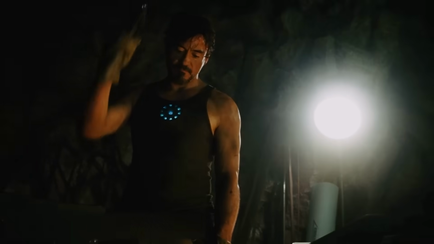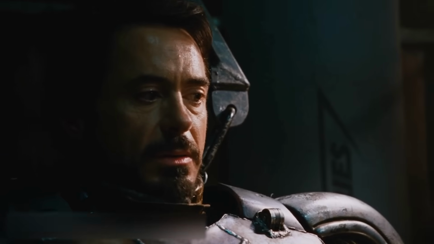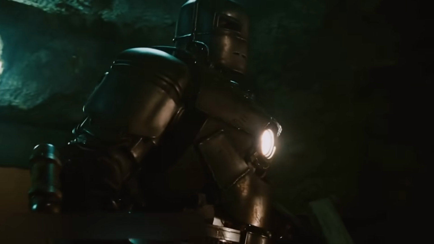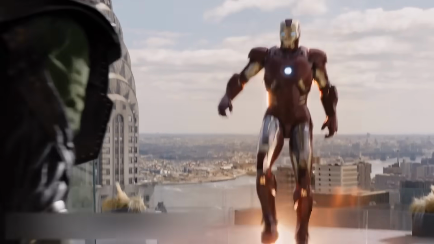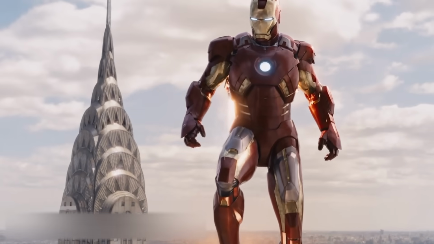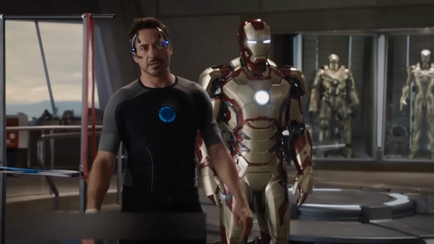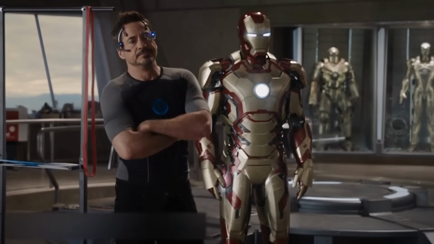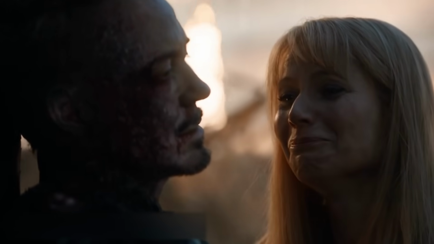It all started in 2008 with the simple Mark I armor that Tony Stark builds in an Afghan cave to escape captivity. In the first Avengers movie, we could see the 7th version of Mark, and then the armor's evolution becomes increasingly difficult to follow. In the last episode of the saga, Tony Stark dies in an armor codenamed Mark 85.